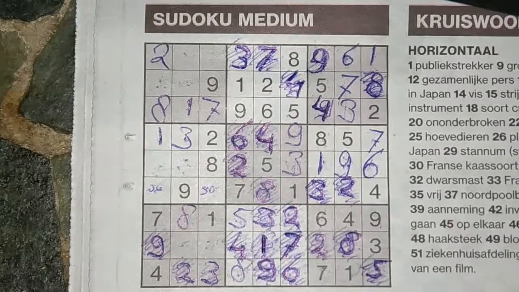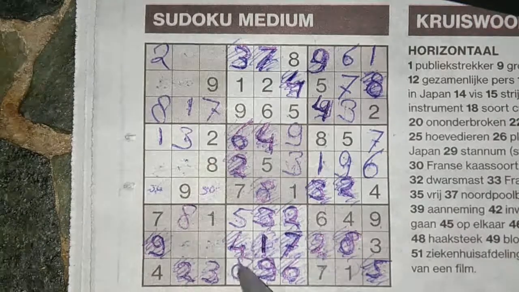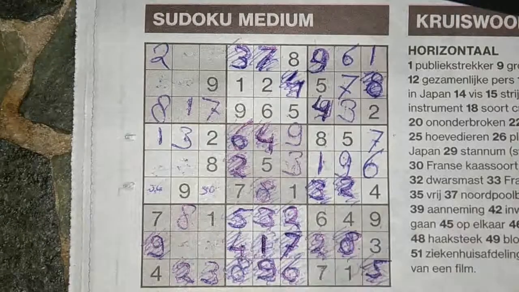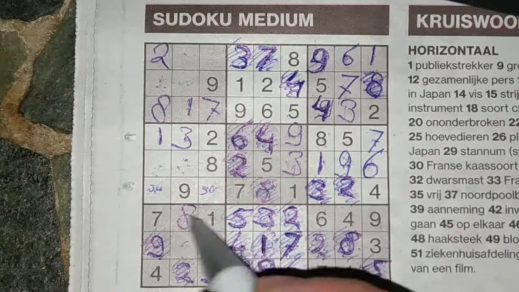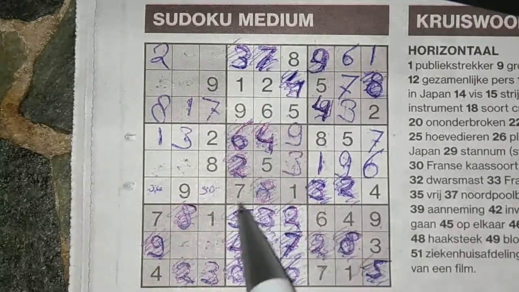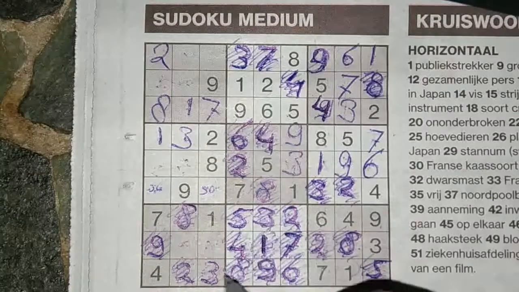So this must be an 8. Left. This must be a 5. It's correct. So far so good, but 8, 8. So this must be an 8. Made a small error, but where is the error?